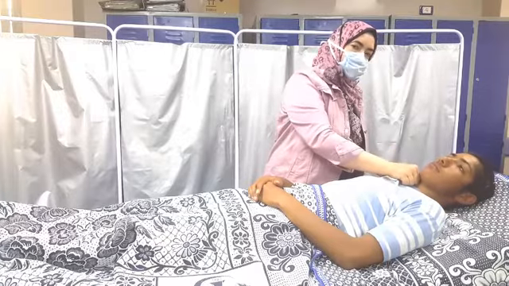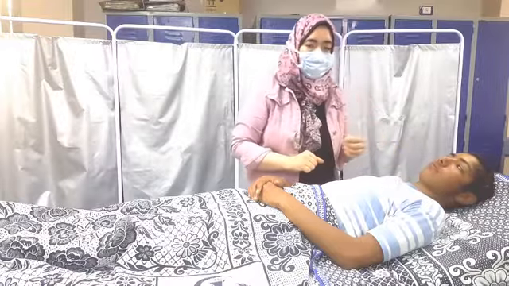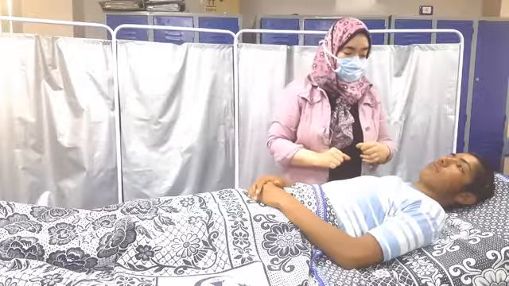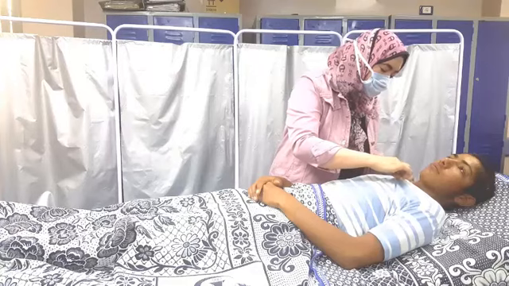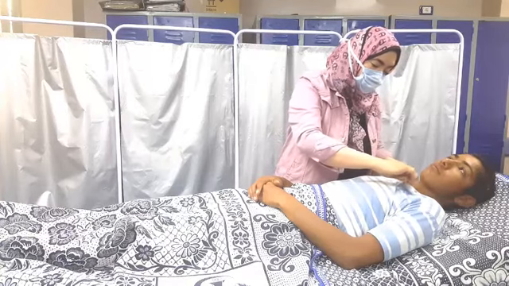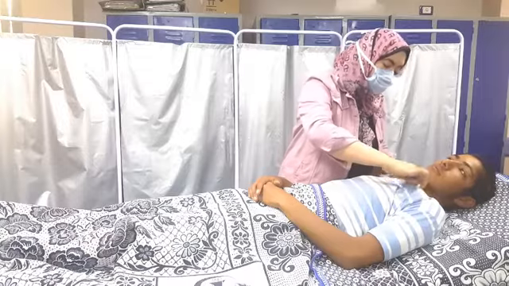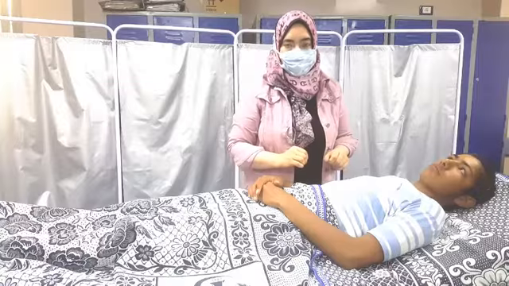I will put my hand to check the carotid pulsation, the volume of pulsation. If it's a pounding pulsation, I have to check if the patient is having hyperdynamic circulation. And then I'm going to check the suprasternal area for pulsations. Our patient doesn't have any suprasternal pulsation, retractions, or signs of respiratory distress.